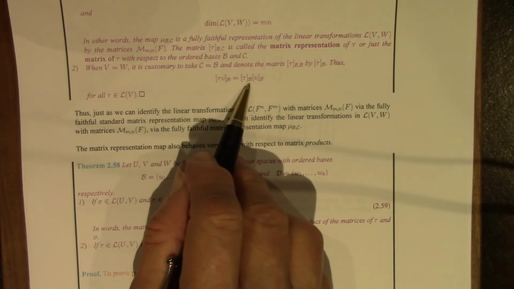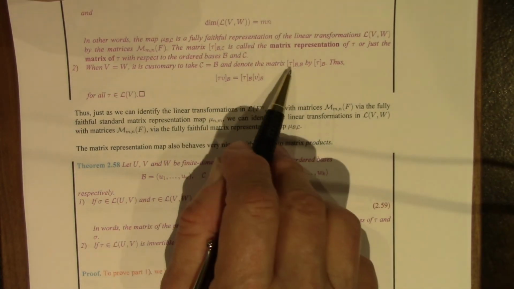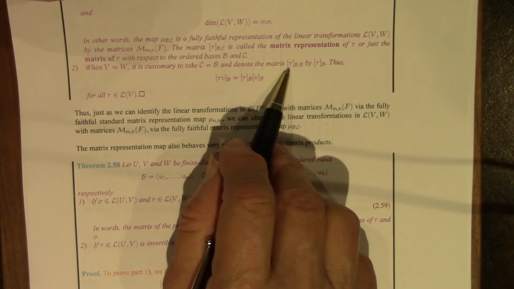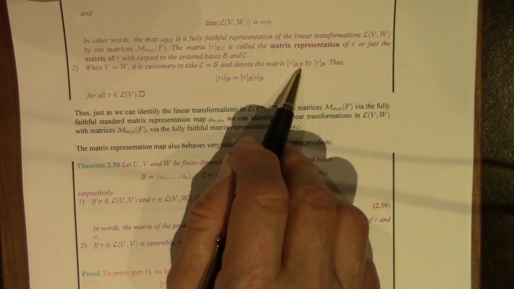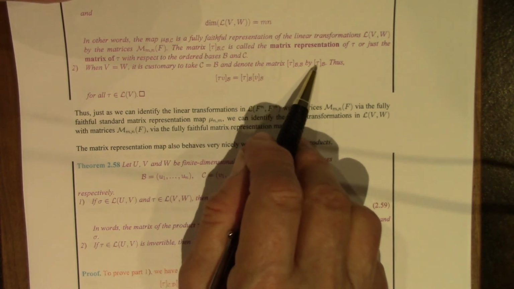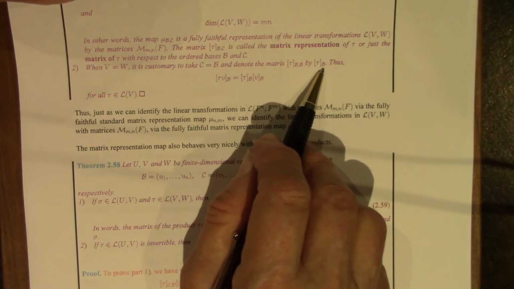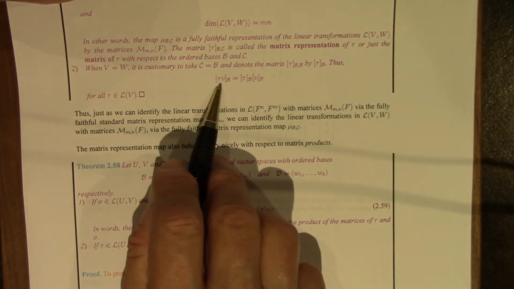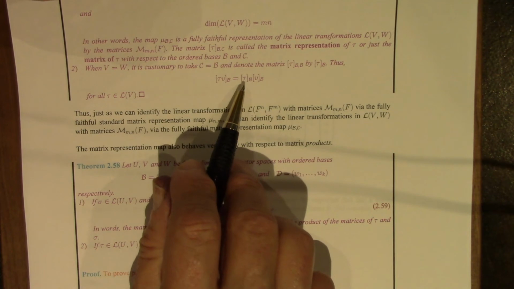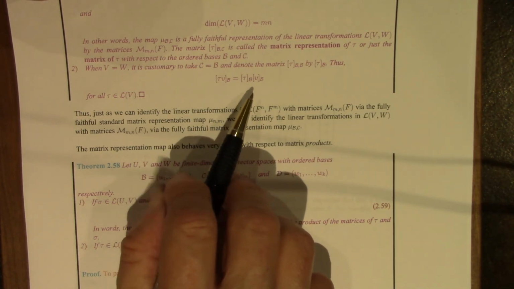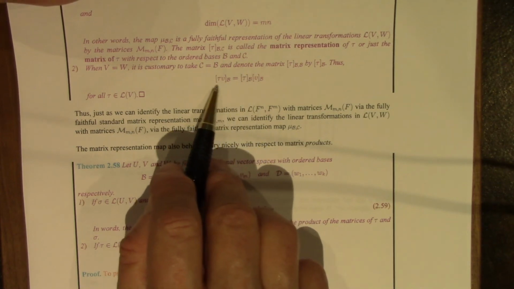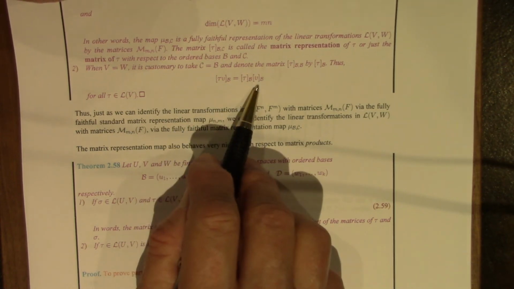And so the formula reduces to this, because rather than write tau sub b comma b, it seems rather unnecessary, we'll just write tau in square brackets sub b. And so we get this formula. We're going to be concentrating on linear operators at some point, and so this will be the most valuable formula for us.